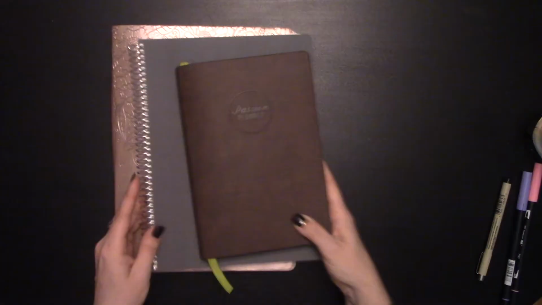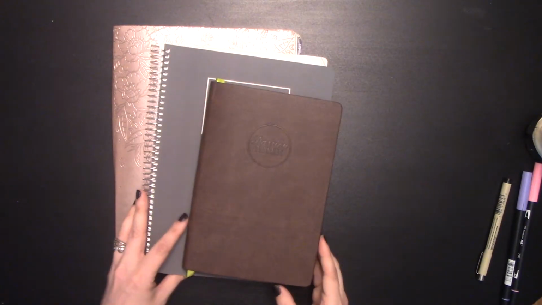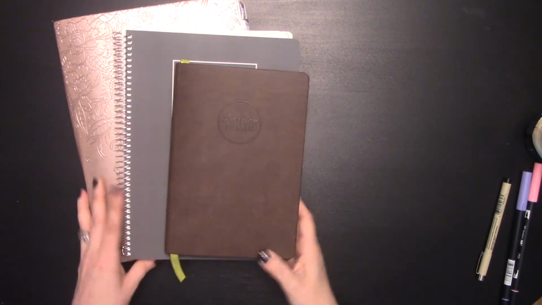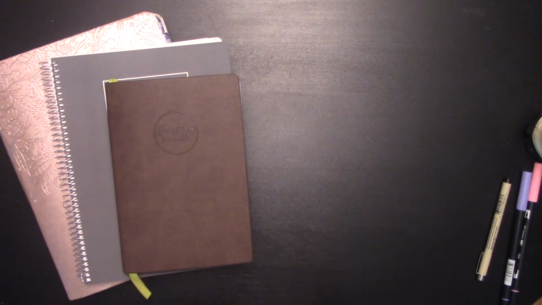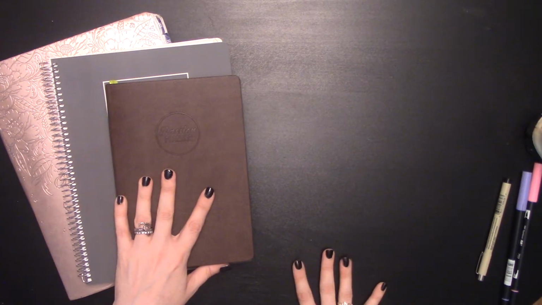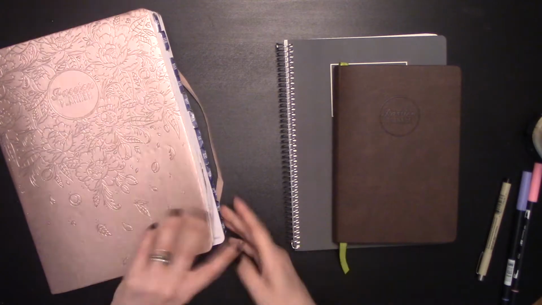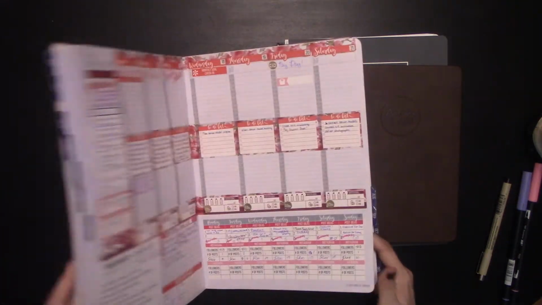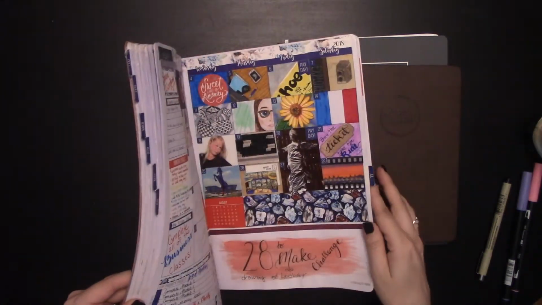The Passion Planner and the Amplify Planner both have really gorgeous paper that can take a lot of abuse. If you want to do something like a dark India ink, the paper can take it without too much bleed through or ghosting. I'll show you that July spread that I did.